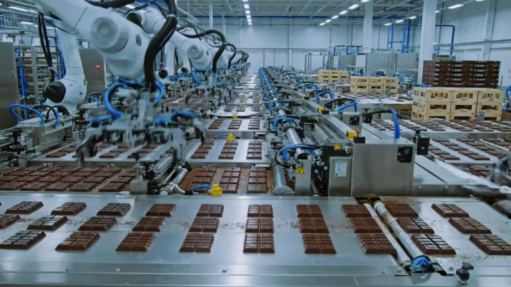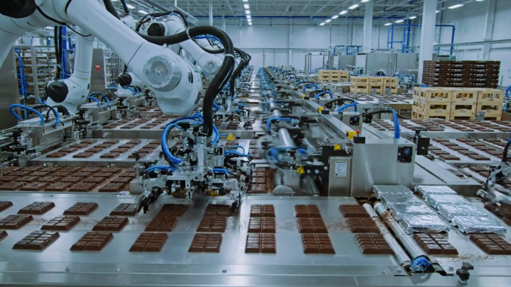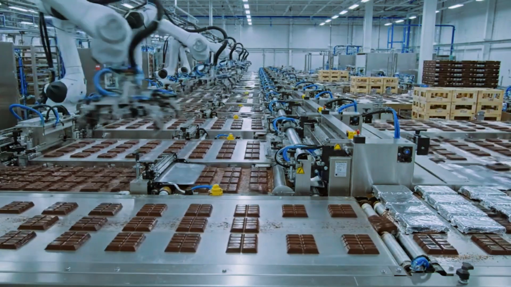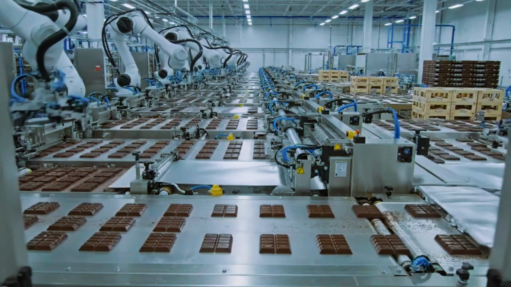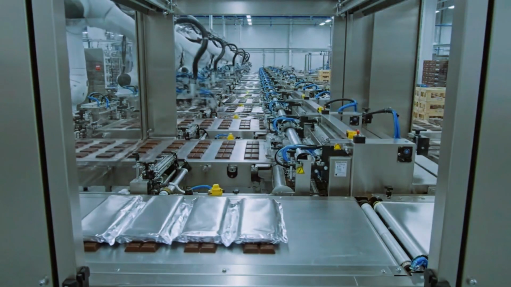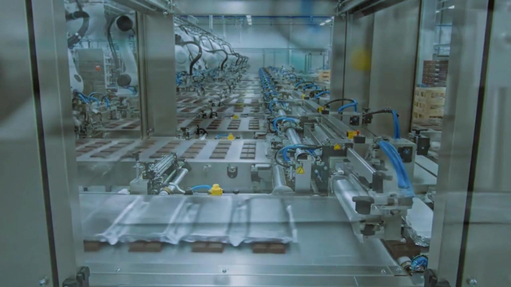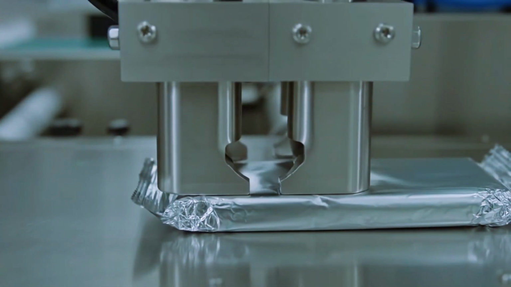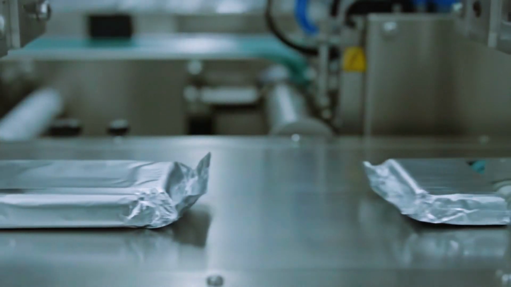Packaging begins immediately. Chocolate chemistry is stable, but still vulnerable to air, moisture, and heat. The first layer blocks oxygen and light. Without this barrier, cocoa butter degrades quickly. Sealing is precise. Any gap allows moisture inside, triggering sugar bloom and fat migration.